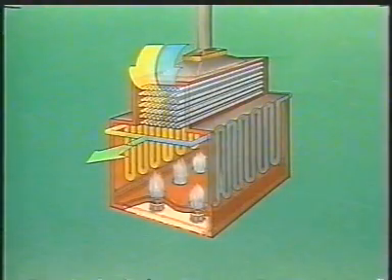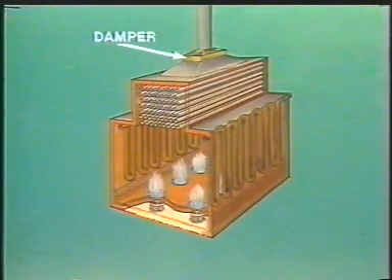In the stack of the furnace is the damper. The damper adjusts to control the flow of hot gases out of the furnace. This upward flow of hot gases is known as the furnace draft.